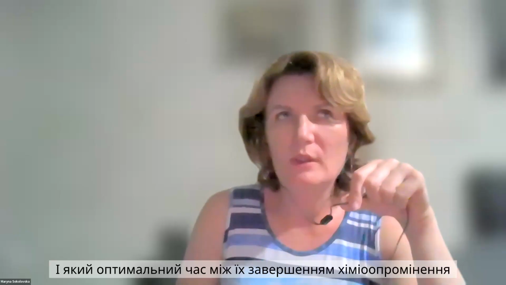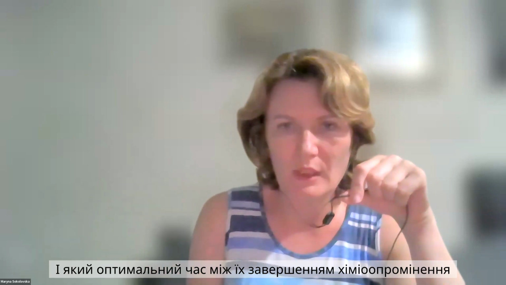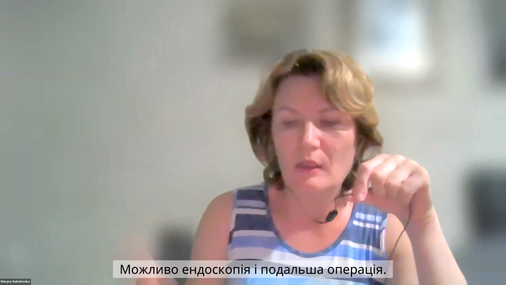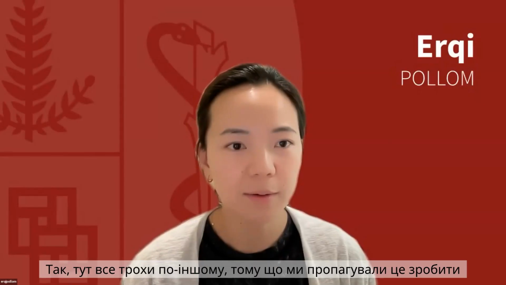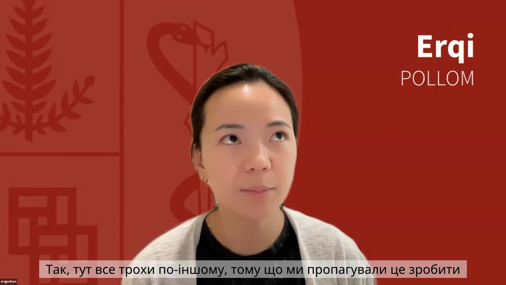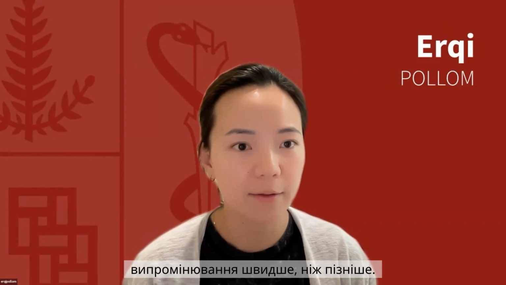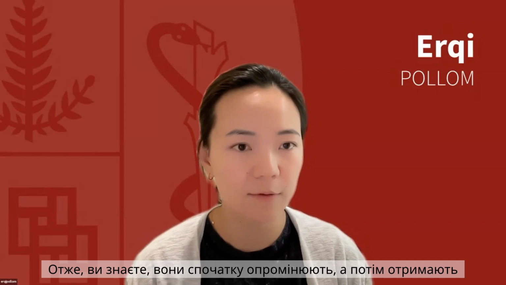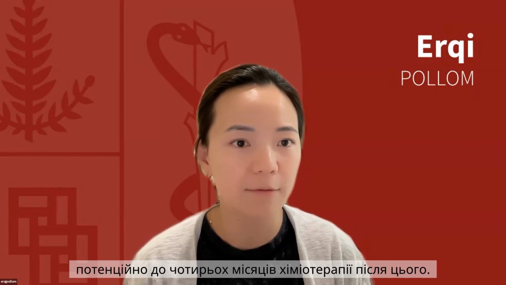Thank you. And what is the optimal timing between finishing chemoradiation and surgery, maybe endoscopy followed by surgery? Yeah, so here it's a little bit different because we have been advocating for doing the radiation earlier rather than later. They would do the radiation first and then get potentially up to 4 months of chemotherapy afterwards.